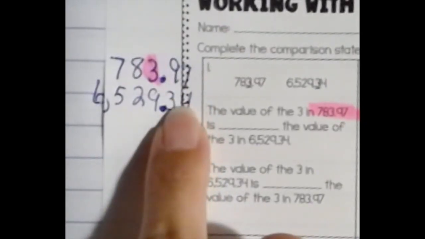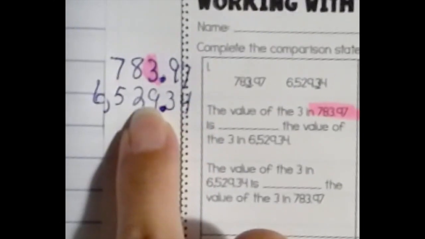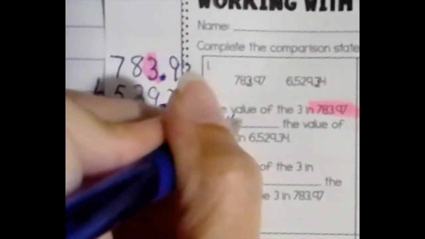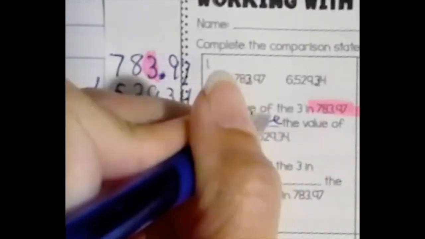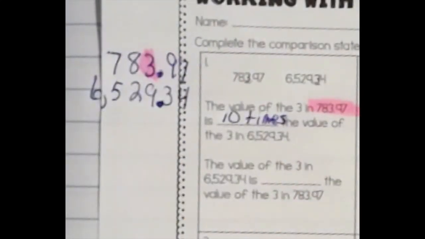And remember from our journal notes just a few minutes ago, when you move to the left, that is multiplication. Since it's 1 time to the left, that's 10 times as much. 10 times. Each time we move left, that's multiplication. And since it's only once, it's 10 times.